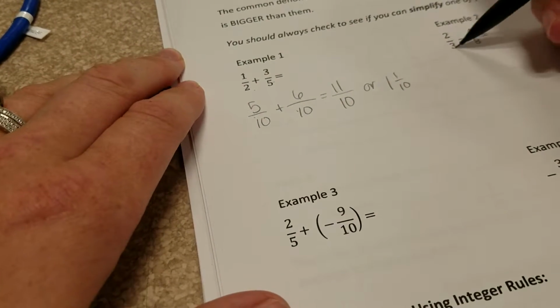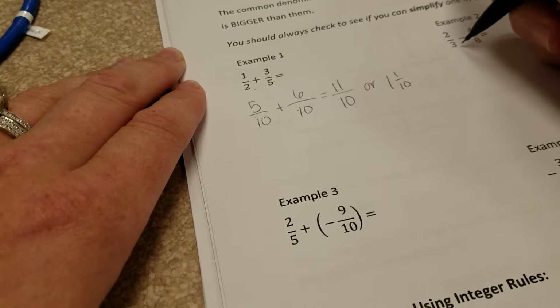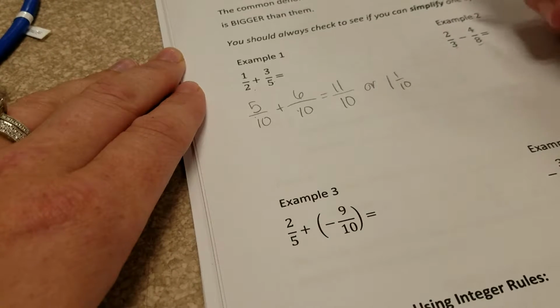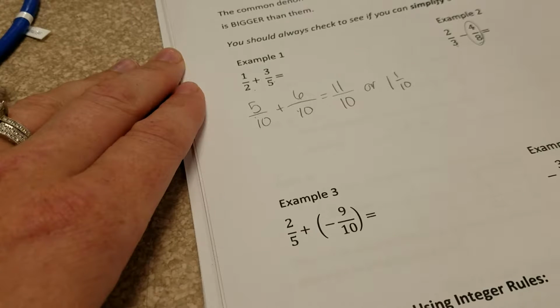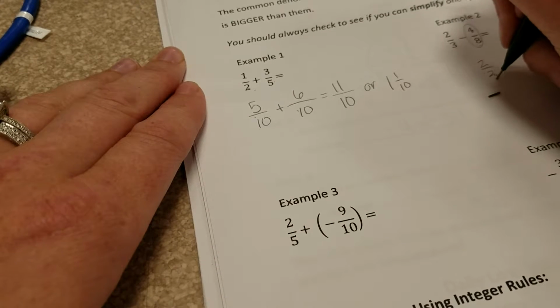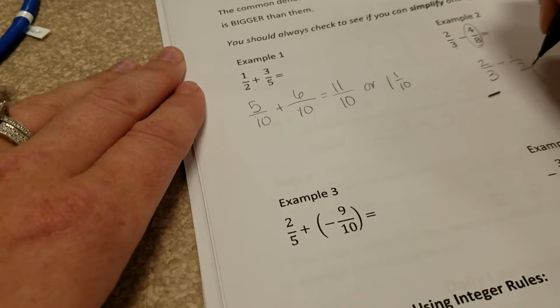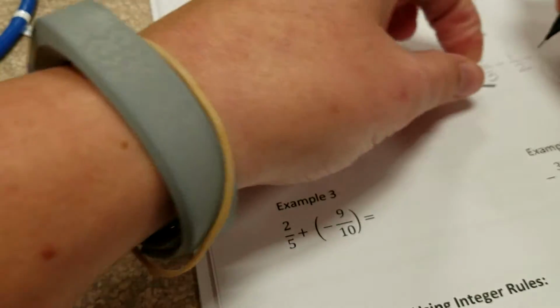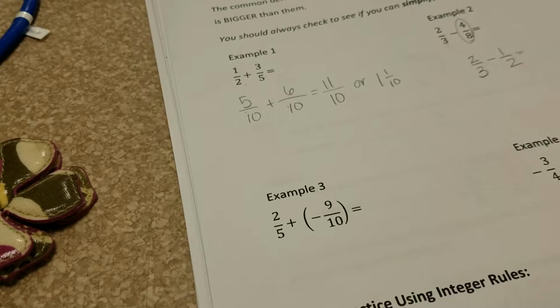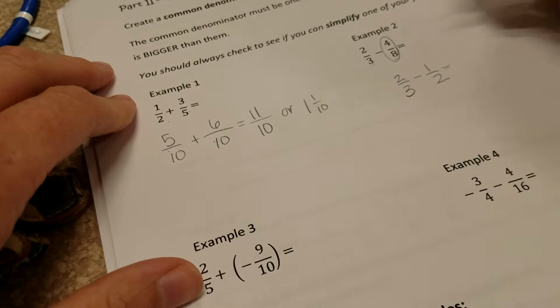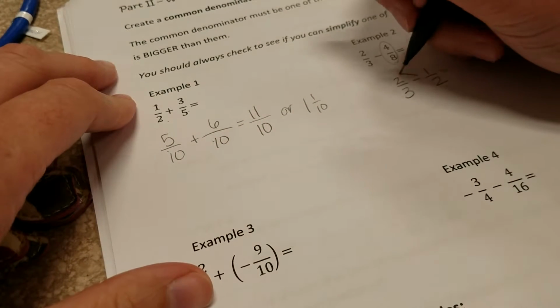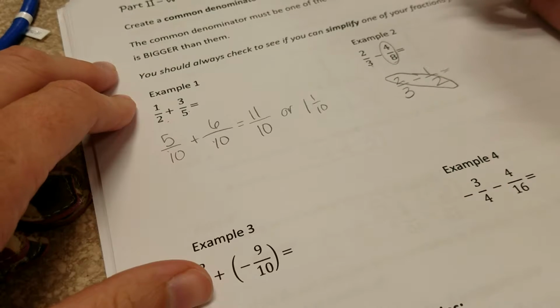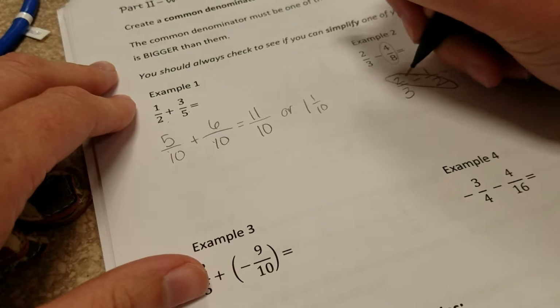In this next problem, it's a subtraction example. This will work the same way. We do not have common denominators, but this fraction can be simplified. So we're going to start off. We have 2/3 minus 1/2. I can go ahead and actually make common denominators here, or I can follow a process that I like to call the butterfly method. To do the butterfly, you're actually still making common denominators, you're just doing it differently.